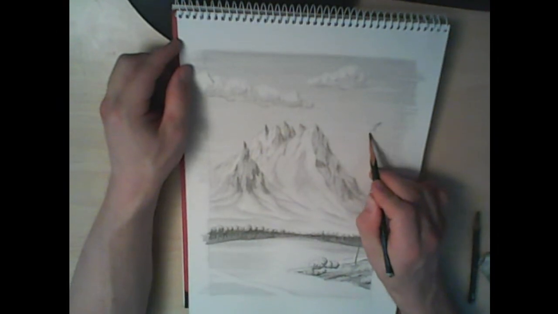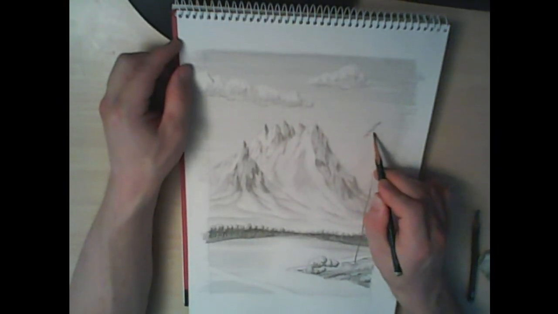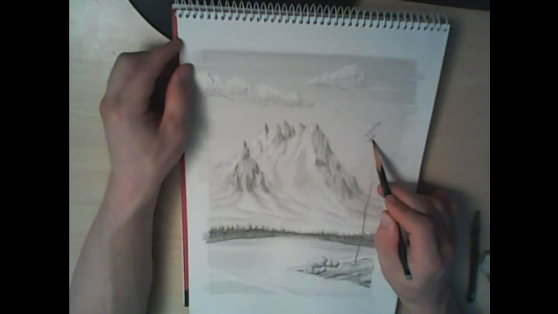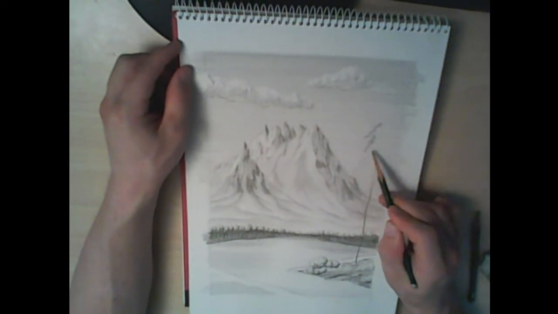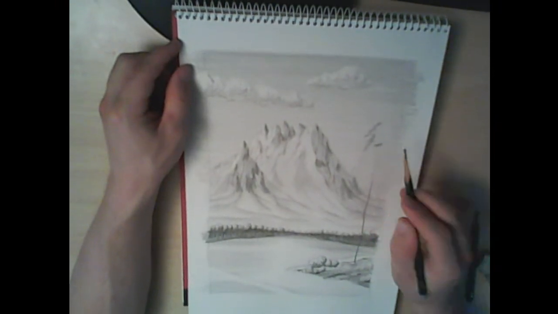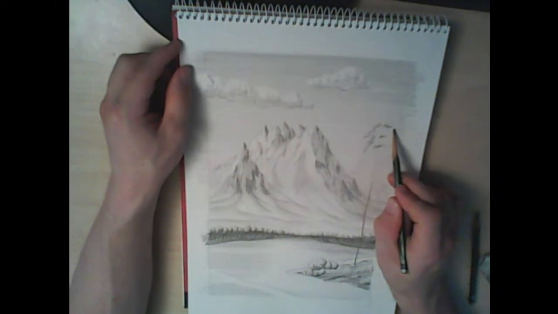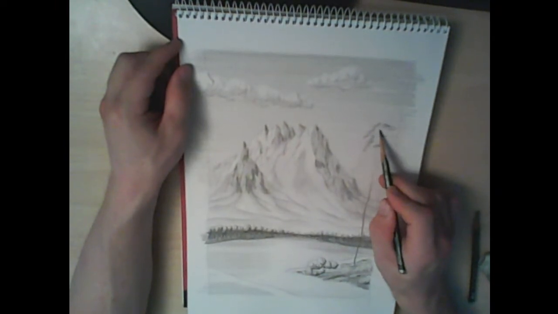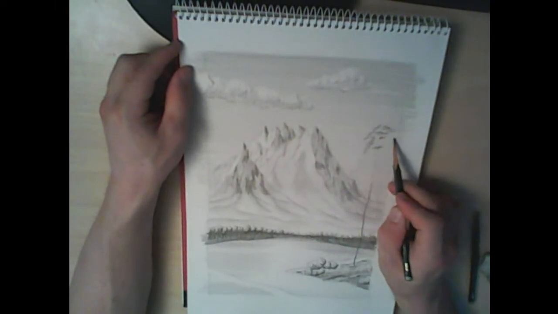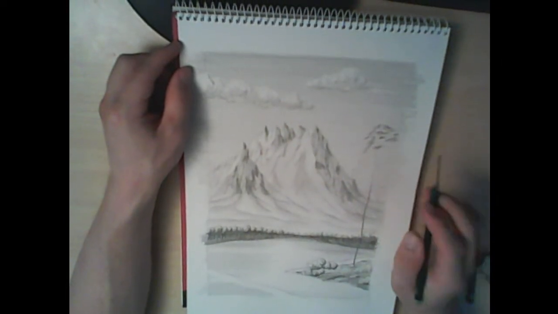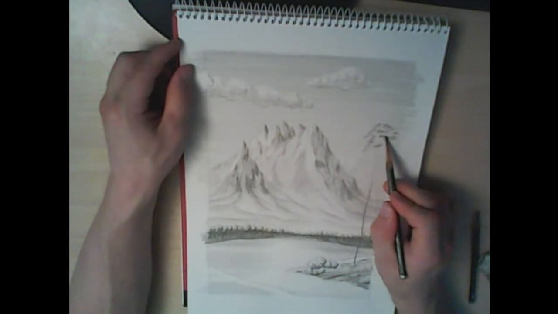So now I'm going to just make some very zigzaggy lines with the HB pencil, drawing in some areas. Drawing them in patches. Each patch is the foliage that corresponds to a certain branch.